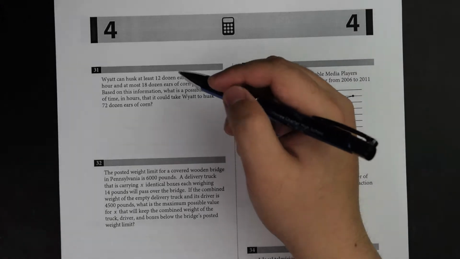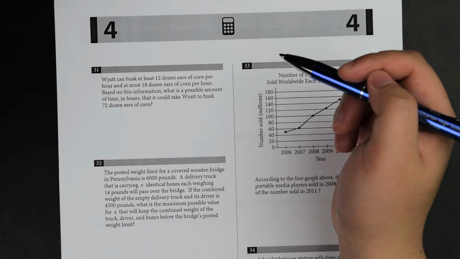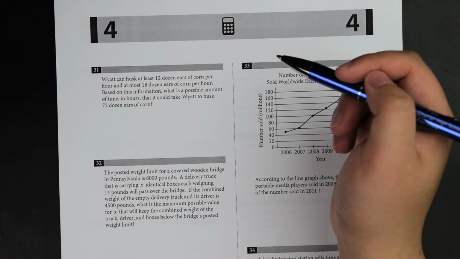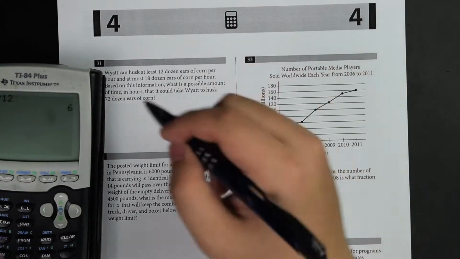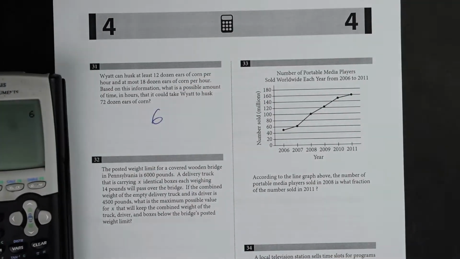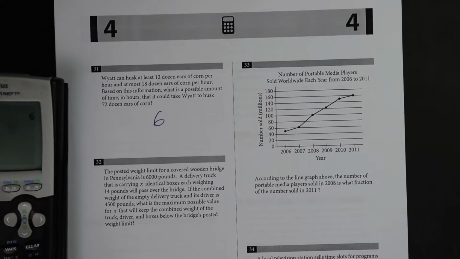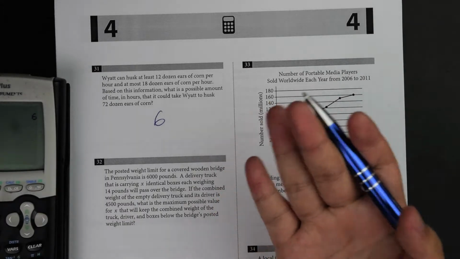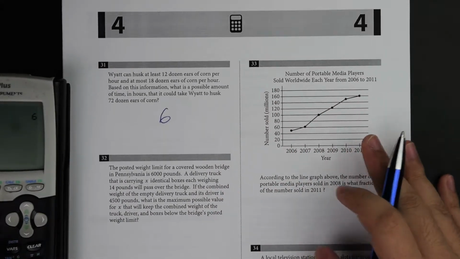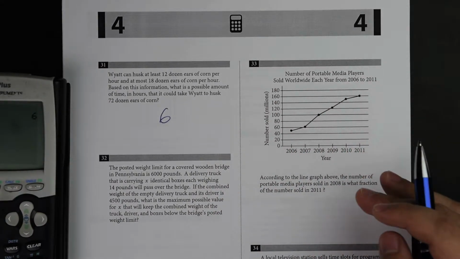So number 31. Okay. So my final answer for number 31 is 6. So the final answer, free response. And in the bubble grid, I'm able to bubble in 6. But I'm going to explain to you how I was able to get to this answer so quickly.